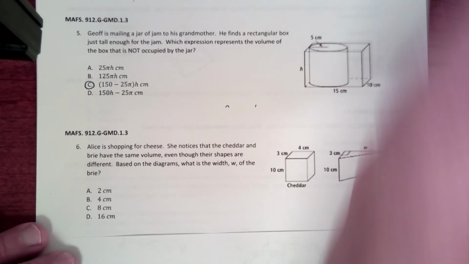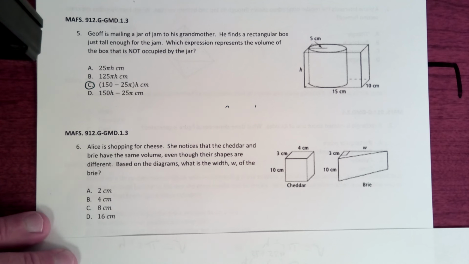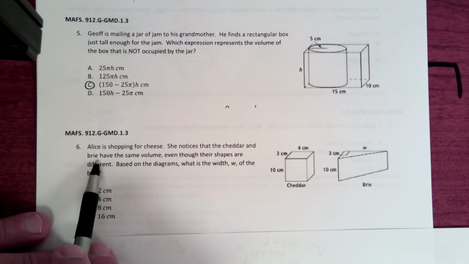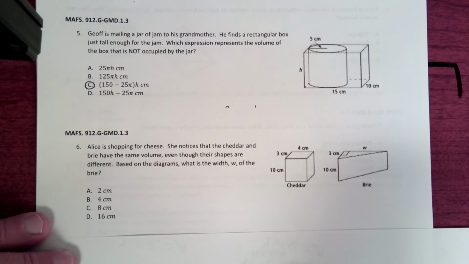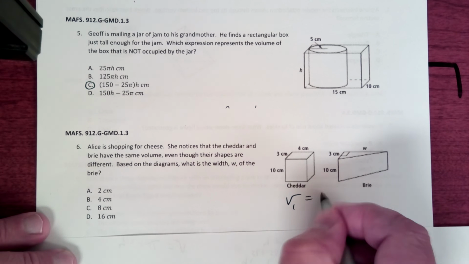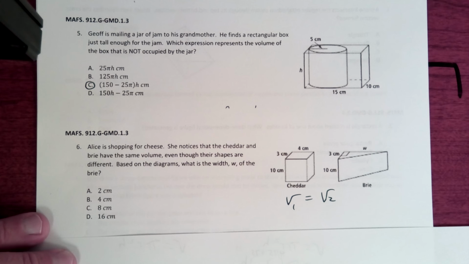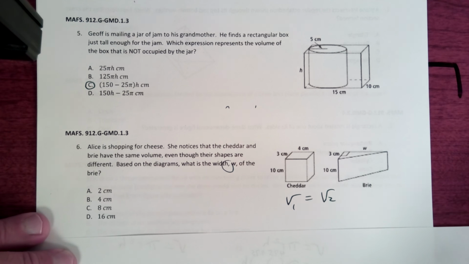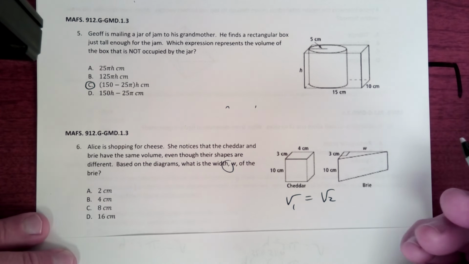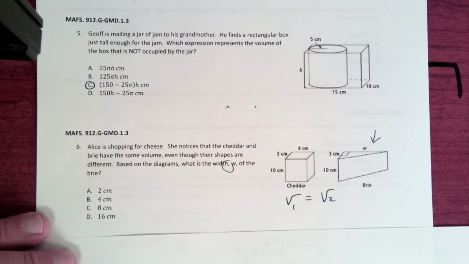Alice is shopping for cheese. She knows that cheddar cheese and brie have the same volume, even though the shapes are different. So the volumes are equal. Based on the diagram, what is the width of this one? So the volumes are the same.